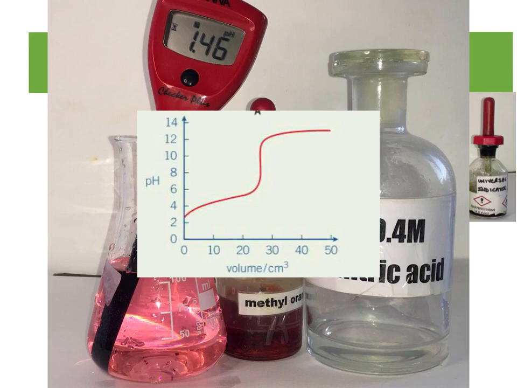In this short video, we'll be looking at how to use pH curves to select a suitable acid-base indicator. And also, at the end, you should be able to describe how the endpoint can be found from pH titration curves. You'll also be able to explain the significance of the half neutralization point.